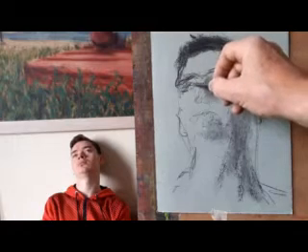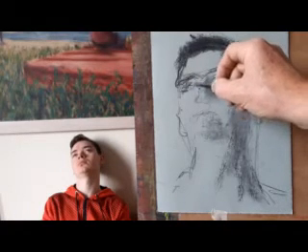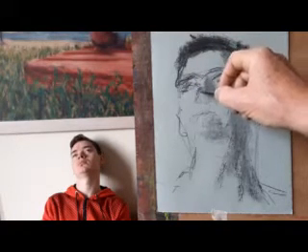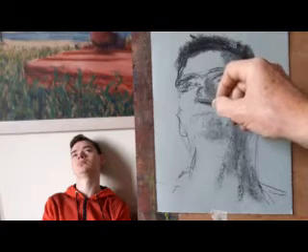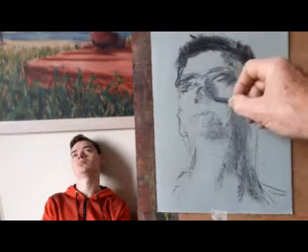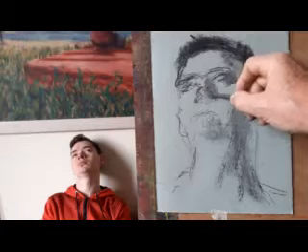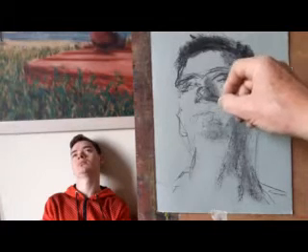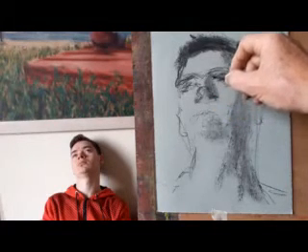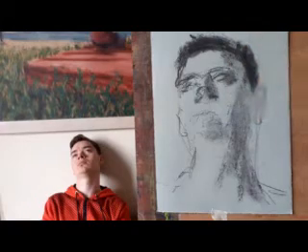The tip of the nose, as I look, the tip of the nose is very close to Ivan's eye, so it's there. That's where the tip of the nose is.